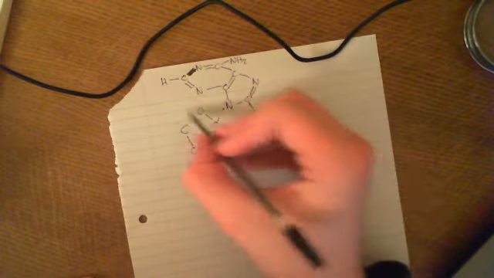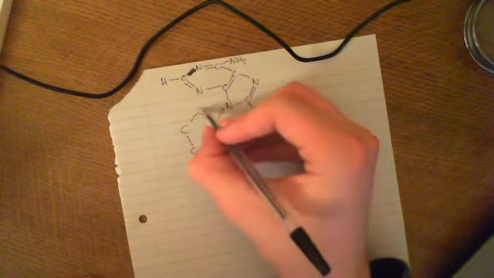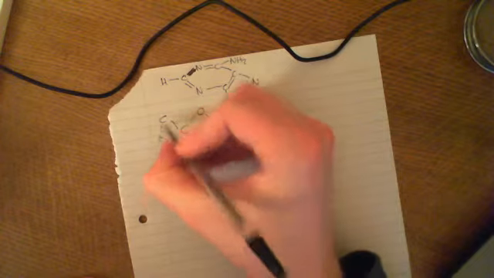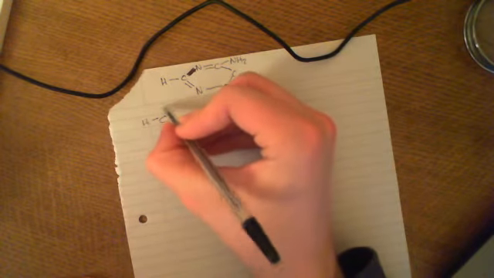It's linked to ribose, this is an oxygen here, and up here you have a carbon, an oxygen, a hydrogen, a hydrogen.